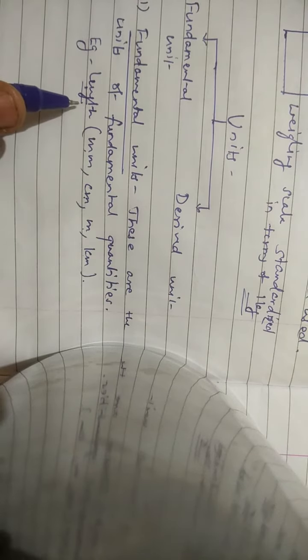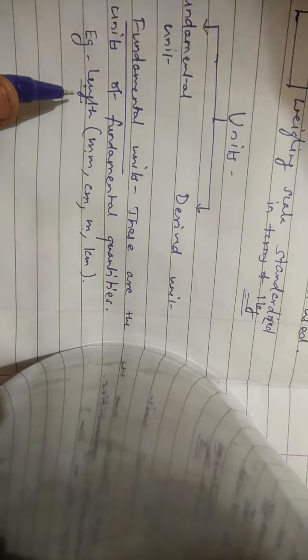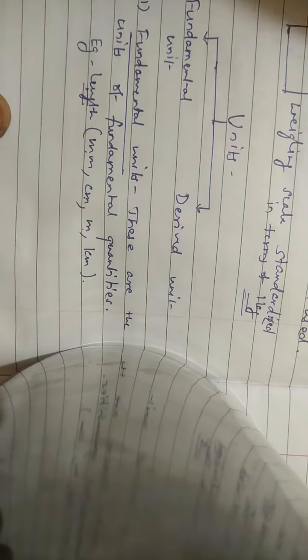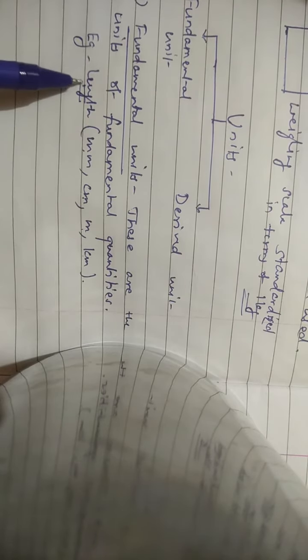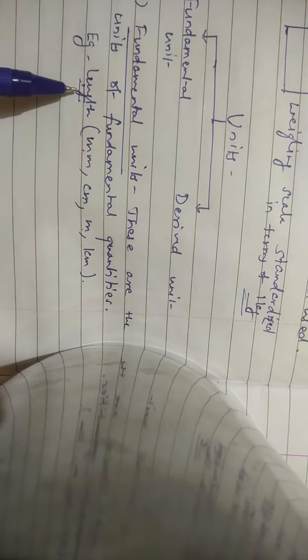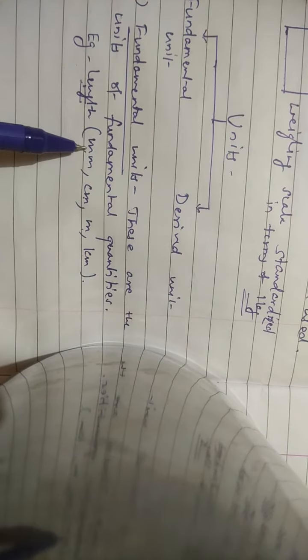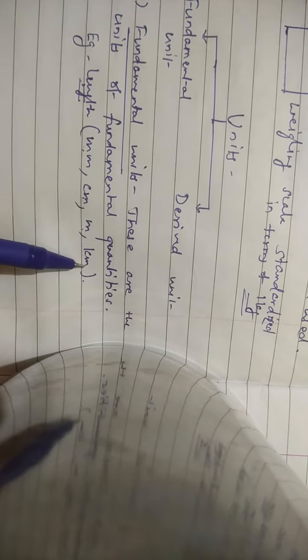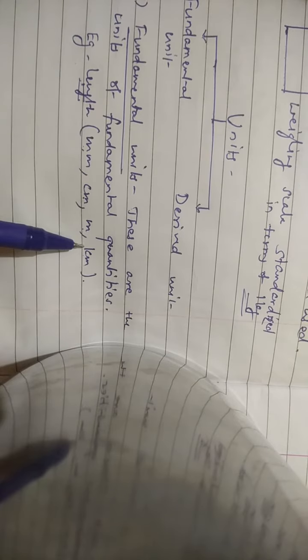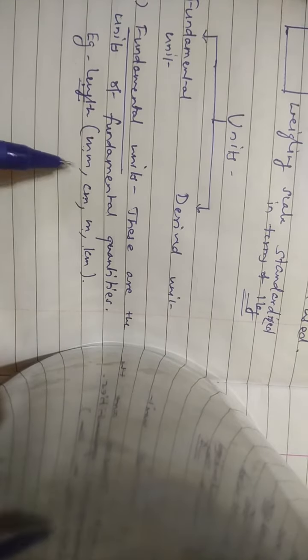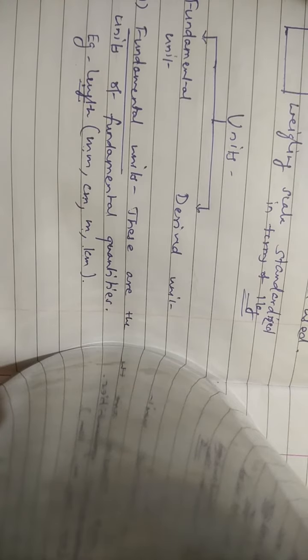For example, length. Now length is a fundamental quantity, as we all know. You just require a scale to measure the length, and that is why it is called a fundamental quantity. It's not dependent for its measurement on any other quantity. So the units of length like millimeter, centimeter, meter, kilometer are the units of a fundamental quantity. So these units of length are what are called fundamental units.